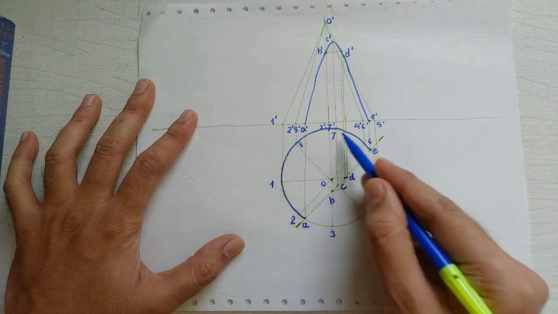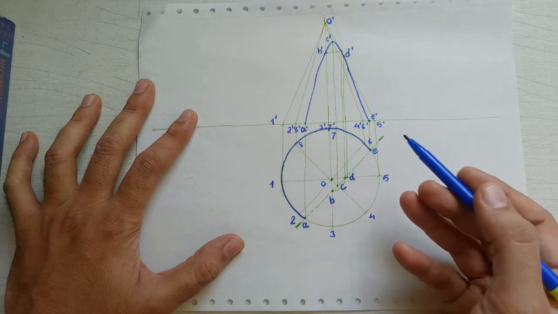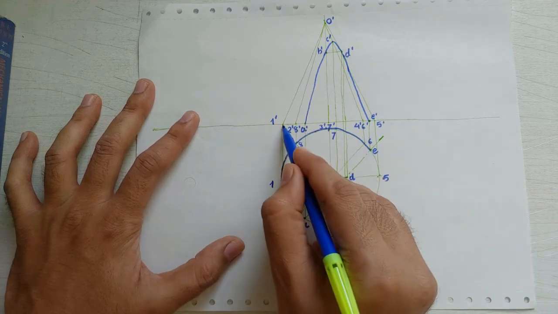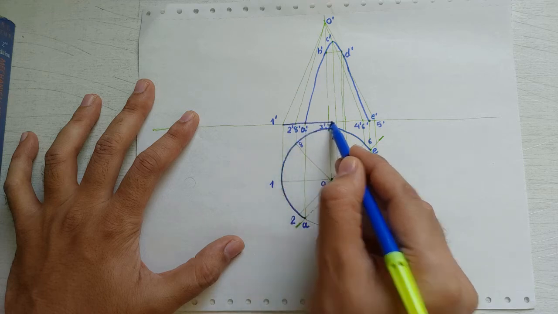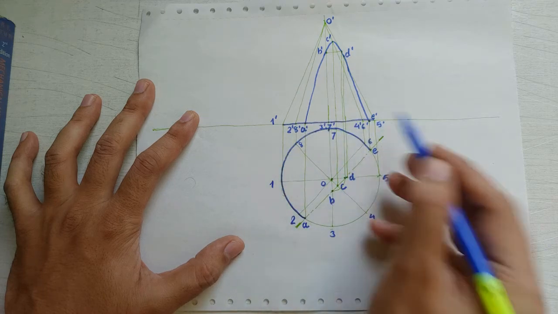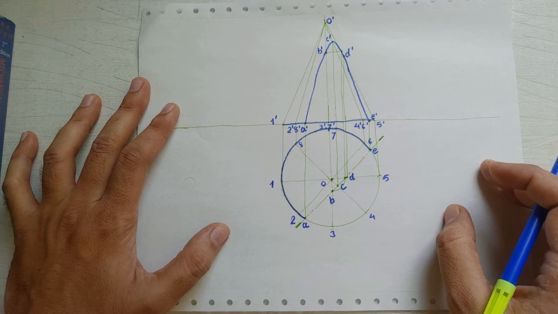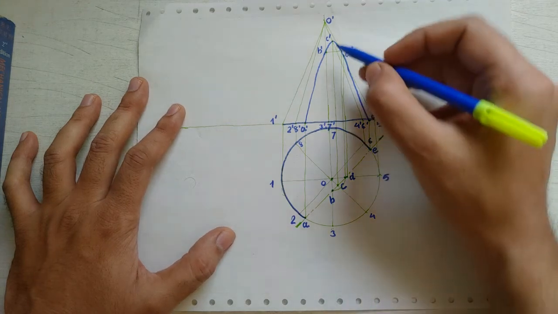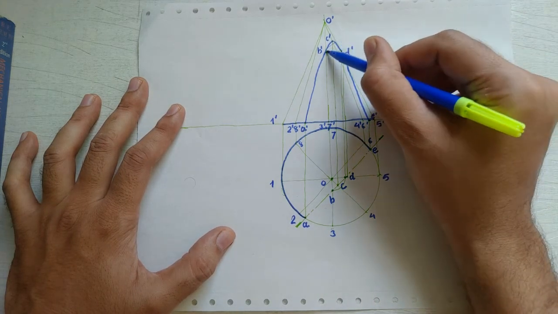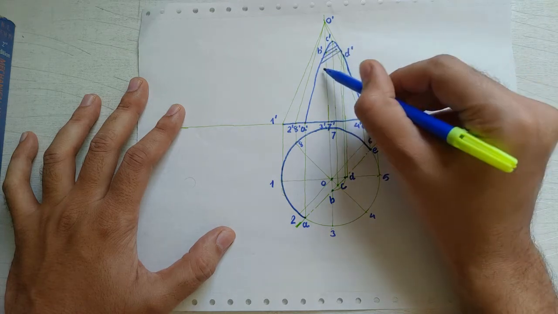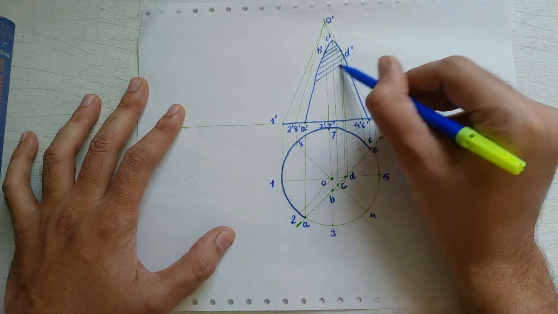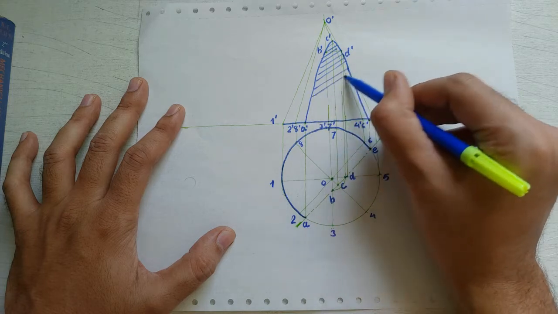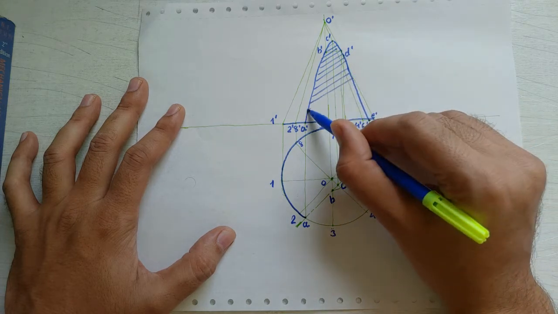So this base will be visible as a straight line only. So I need to connect them with a straight line here. So this is the required section. Okay, so that is front view of the section.